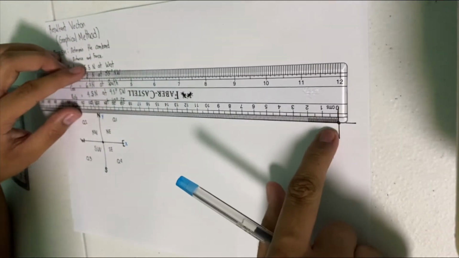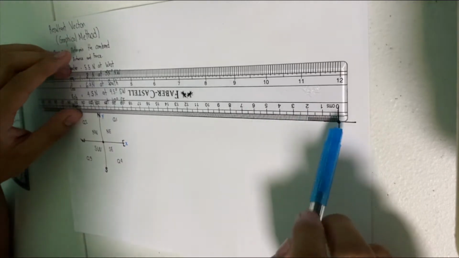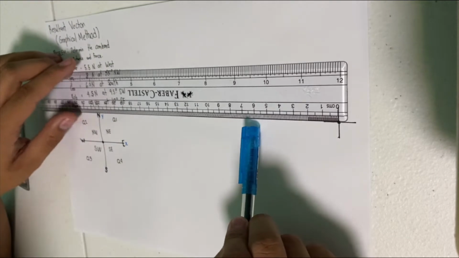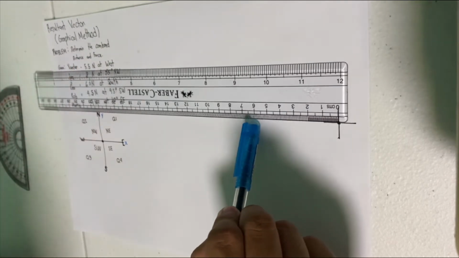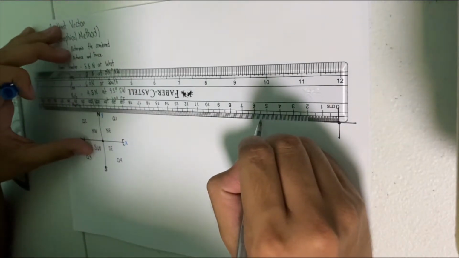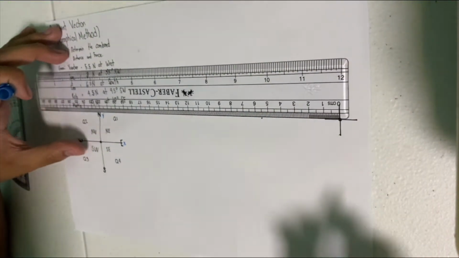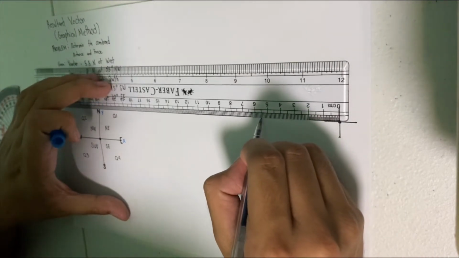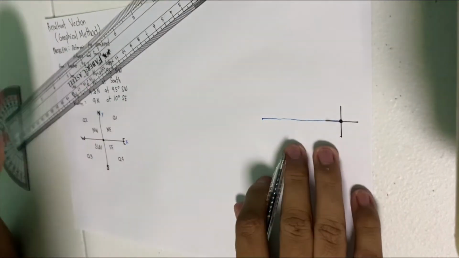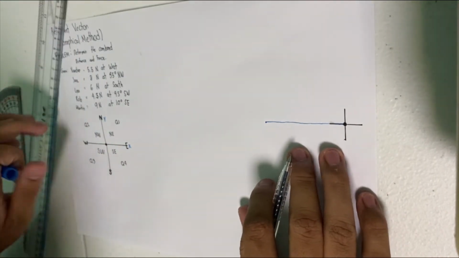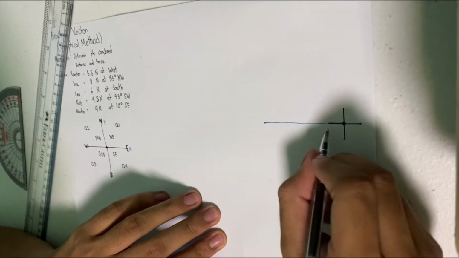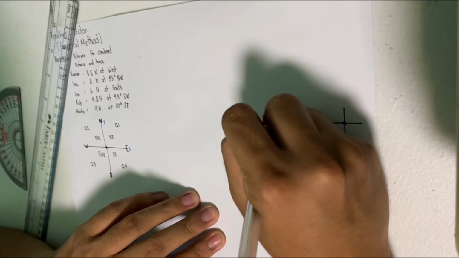From starting 0, we need to find the 5.5. So mark it. Here's the 5 centimeter, and this is the 0.5. So mark it. Trace it for you to get the vector. So we need to trace that. This is the first vector, where Sander threw the ball at 5.5 Newton to the west. This is the west part, so make it marked there.